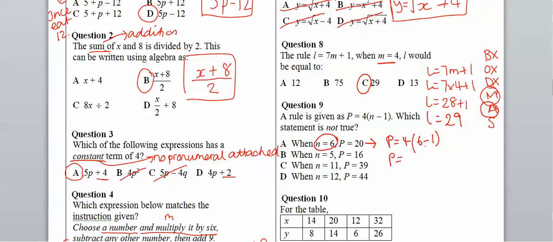What do we do first? Using BODMAS again. We've got our brackets first, and this time we do have brackets. So we evaluate 6 minus 1, which is 5.